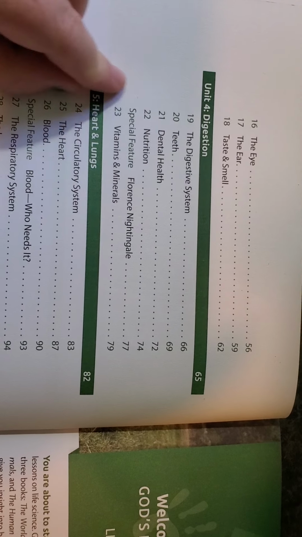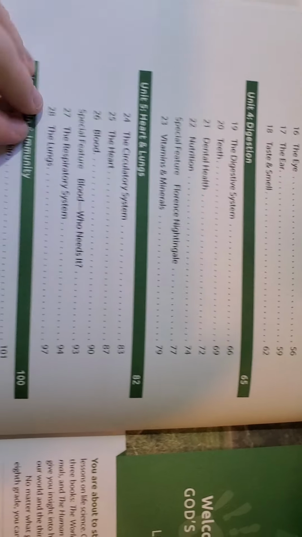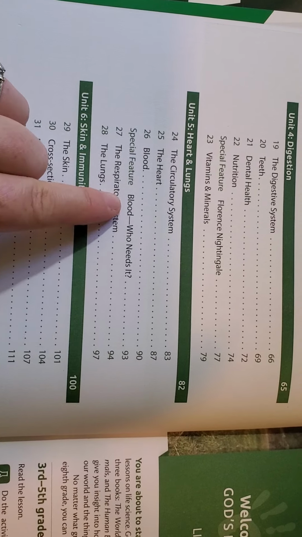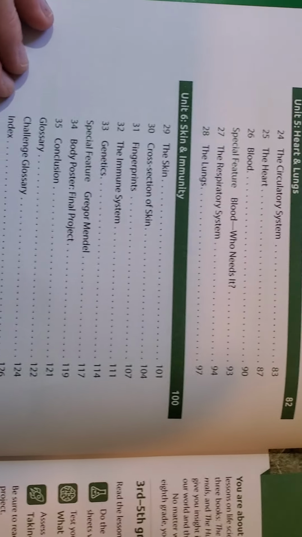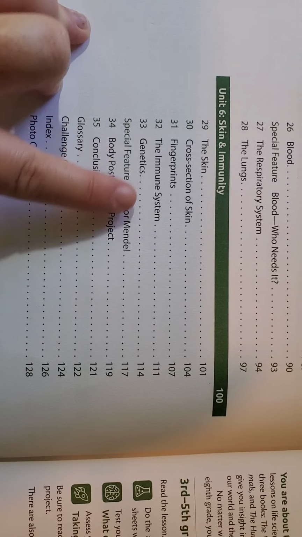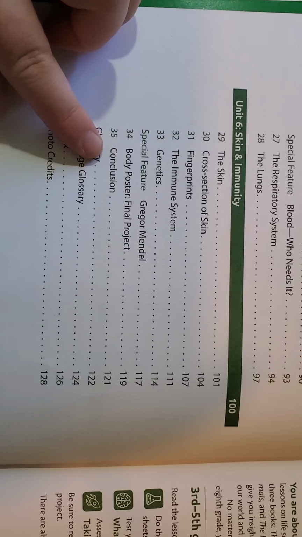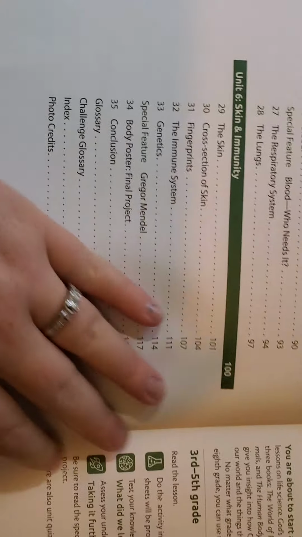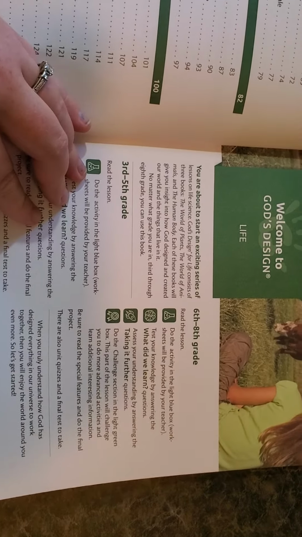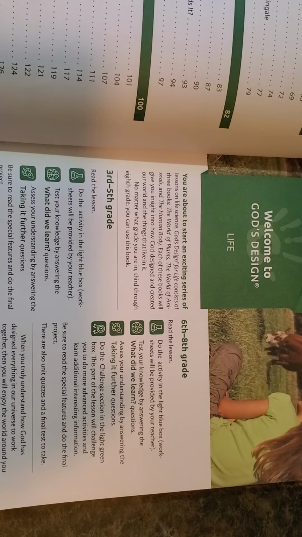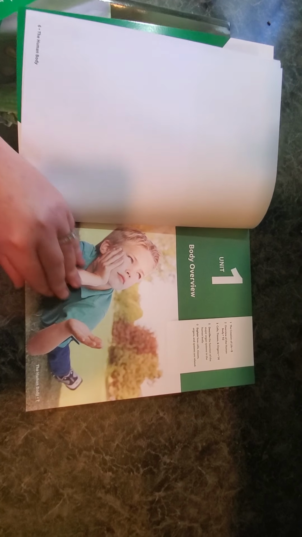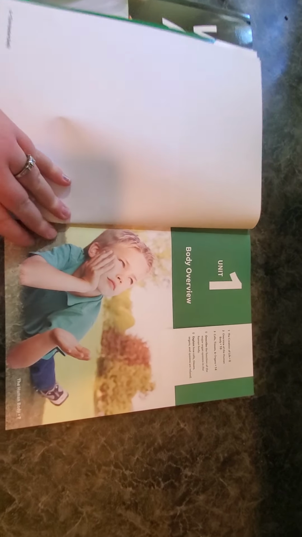Unit 4 is digestion, special feature Florence Nightingale. Heart and lungs, special feature blood, who needs it. Skin and immunity, special feature Gregor Mendel. And then you have your body poster final project, and then a conclusion. And again, this tells you what to do. Right? Look at that picture.